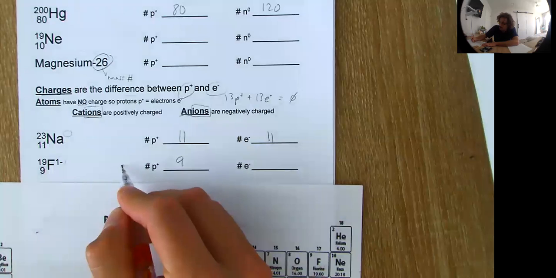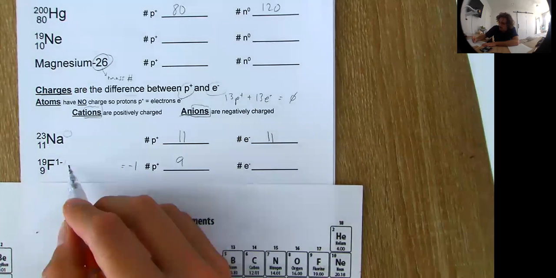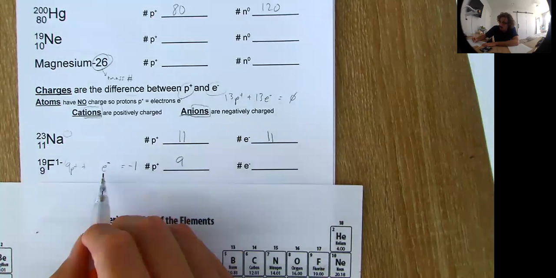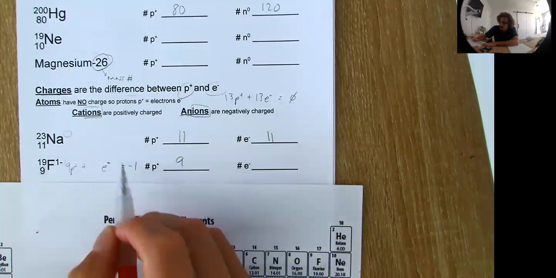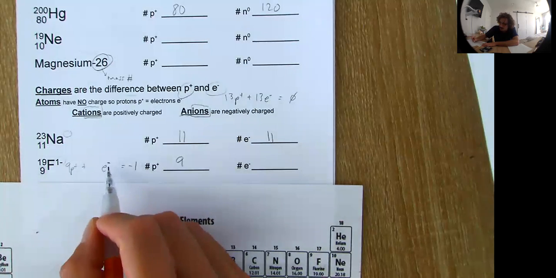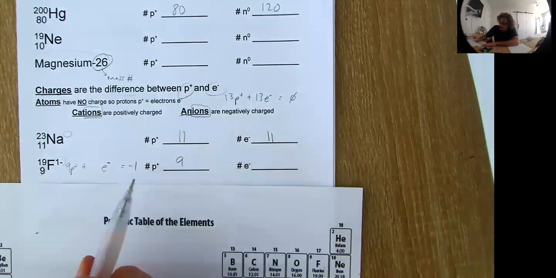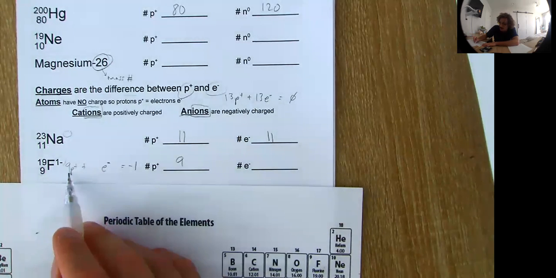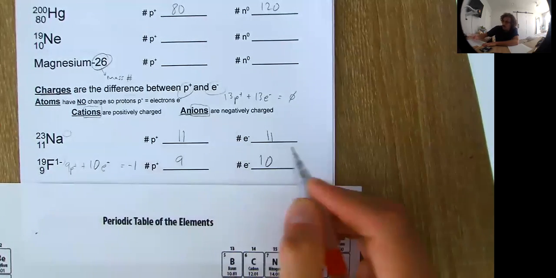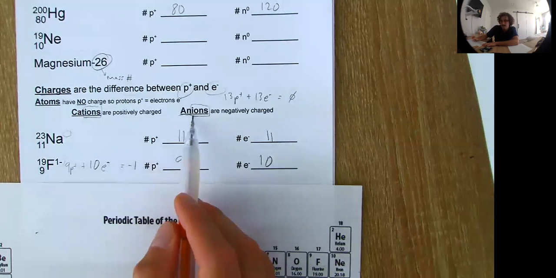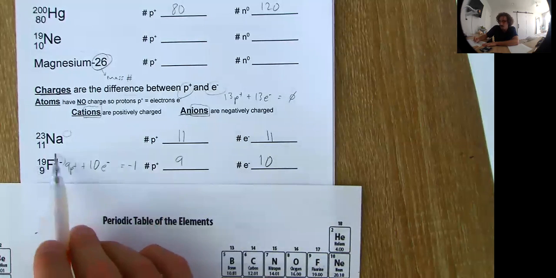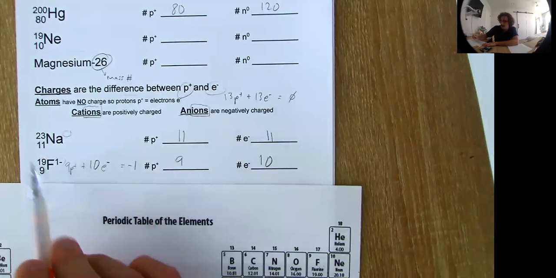Well, we know that this is a -1 charge. Well, if we have 9 positive protons plus how many negative electrons would we need for there to be an overall charge of -1? Simple algebra says that we need to isolate electrons on one side of the equal sign. So we have to subtract away 9 positives. So what's -1 minus 9 positives? That's 10. So there are 10 electrons in fluoride anion. So this would be called fluoride anion. This is no longer an atom. We wouldn't call this an atom. We would call this an anion.